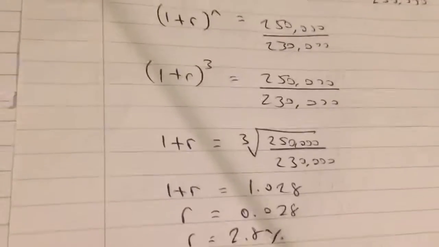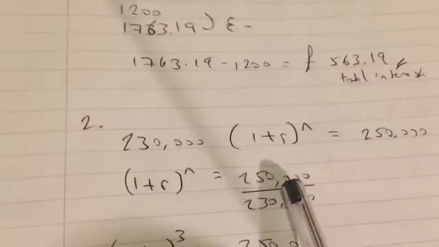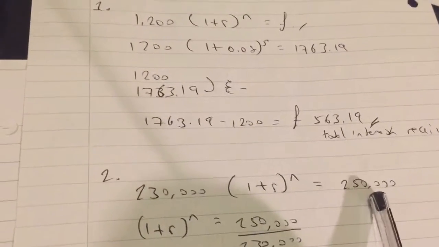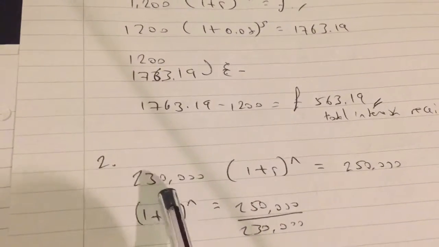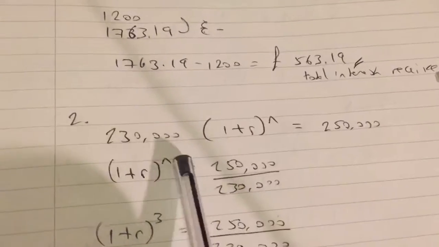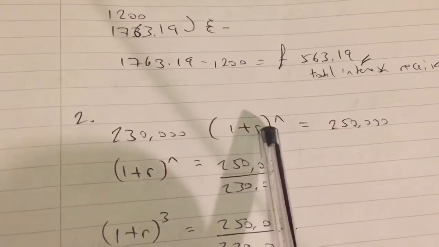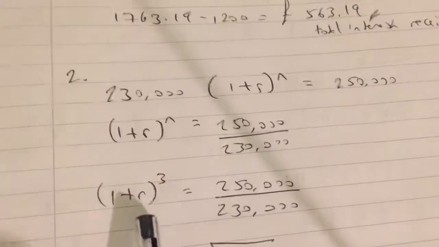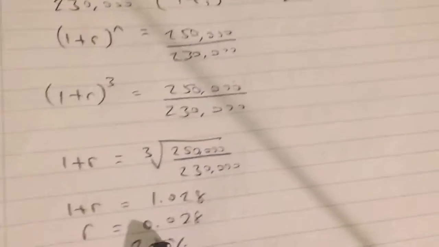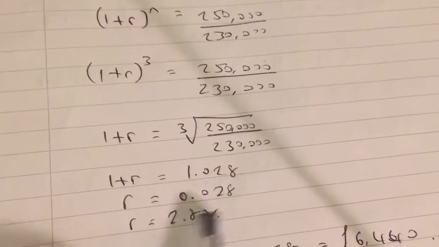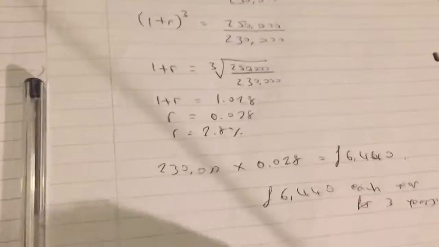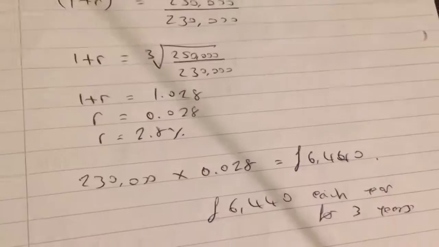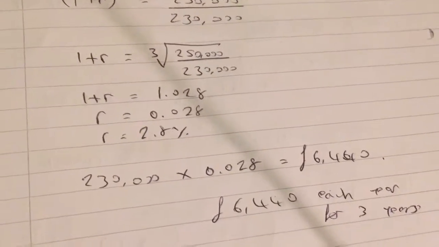R equals 2.8%. Yeah, so same formula, 1 plus r to the power of n equals, so they told us that at the end of the 3 years it was 250k, initially it was 230k, n equals 3 years. Well, we want to get the unknown by itself, so 250 divided by 230. 1 plus r to the power n equals 250 over 230, cube root it in the calculator, 1 plus r equals 1.028, r equals 0.028, so r equals 2.8%. Then you just multiply by the initial price, 230k times the 2.8%, tells you how much it's increased every year to reach 250k over the 3 years.